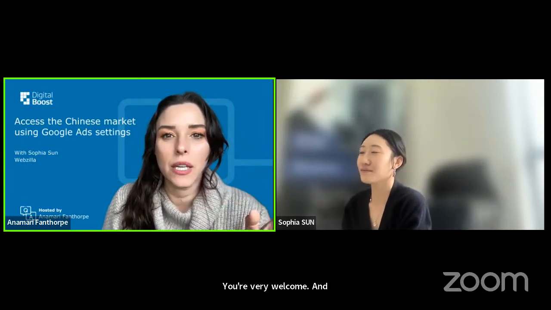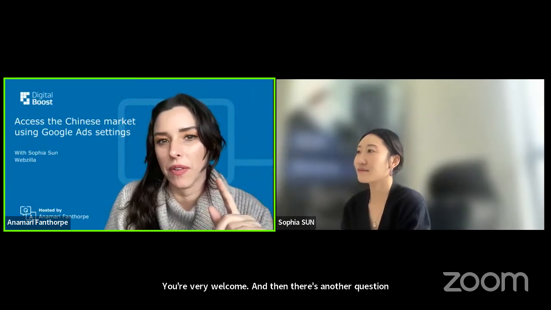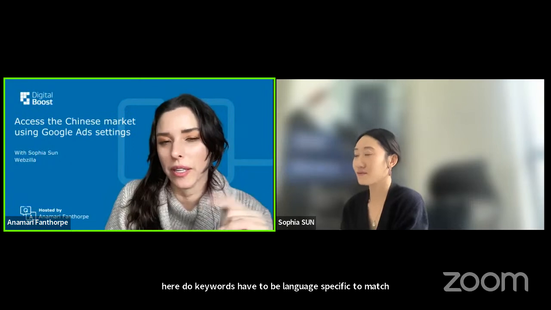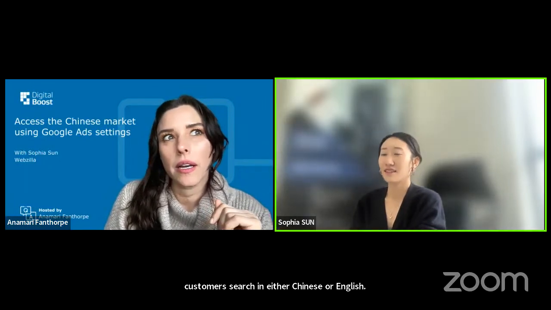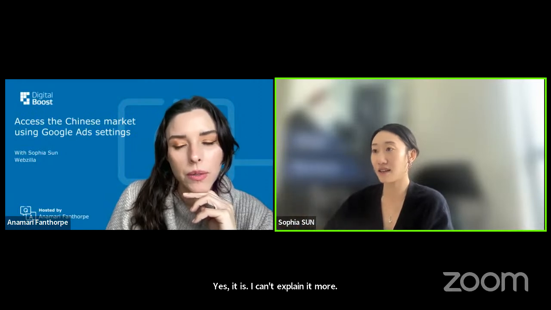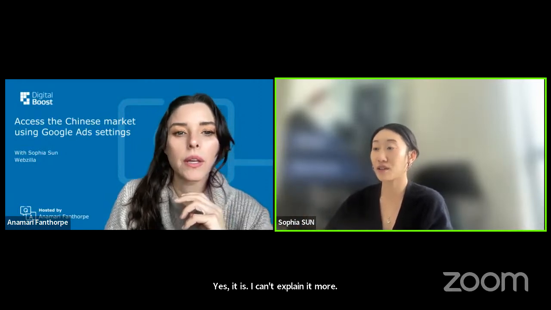And then there's another question here. Do keywords have to be language specific to match customers' search in either Chinese or English? Yes, it is. I can explain it more. The language settings here means the language settings in their system, like in their computer system.